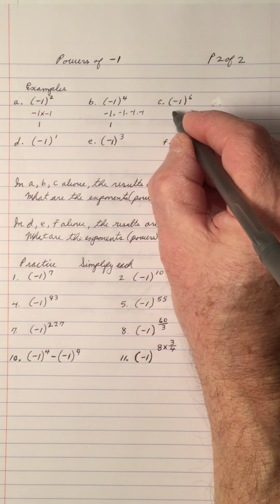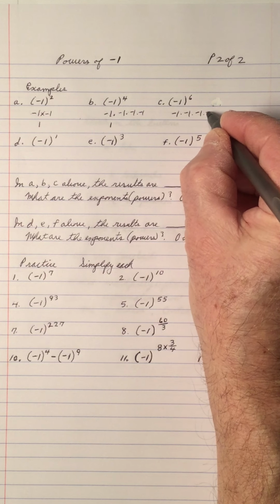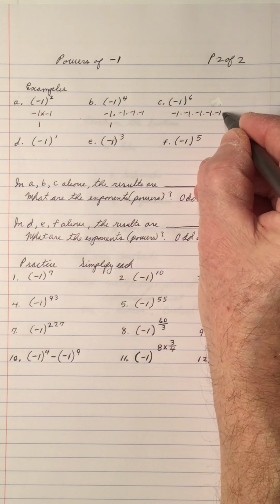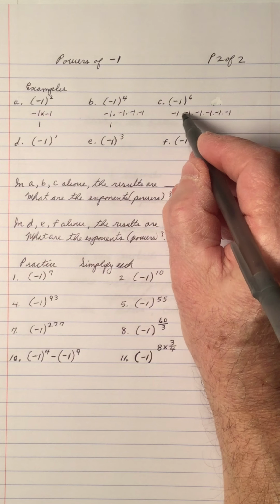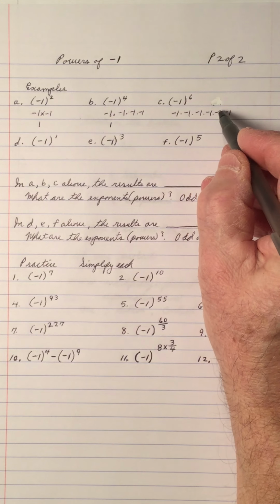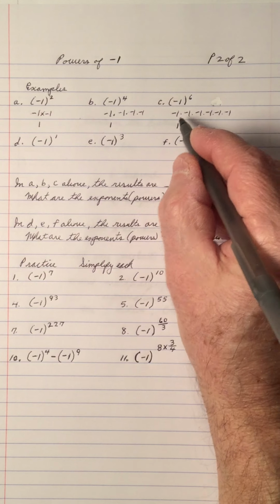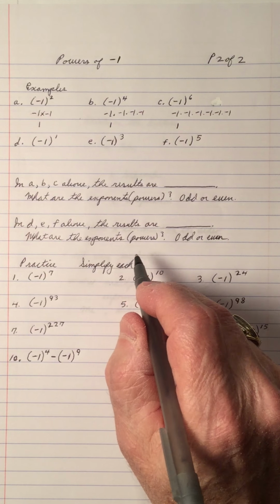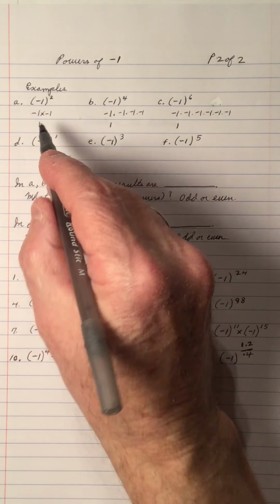If you have (-1) to the 6th power, it's -1 times -1 times -1 times -1 times -1 times -1. Again, when you multiply those 2, that's positive. Multiply those 2 is positive. Multiply those 2 is positive. So that gives you a positive 1. Notice I didn't put the positive in. So you have even powers, you get a positive.